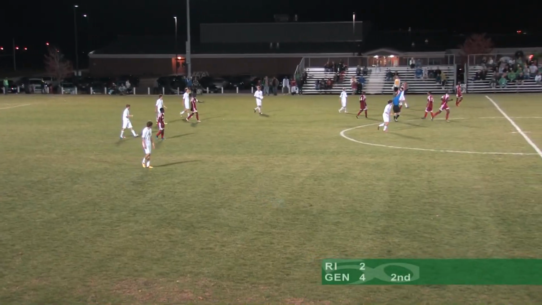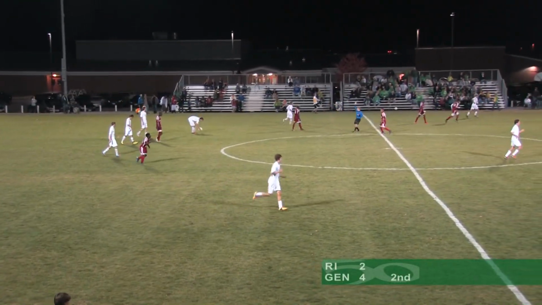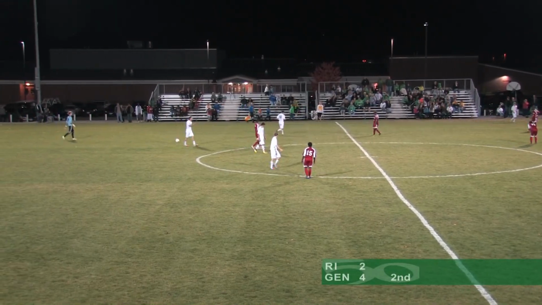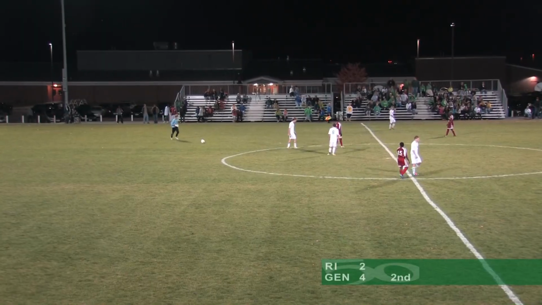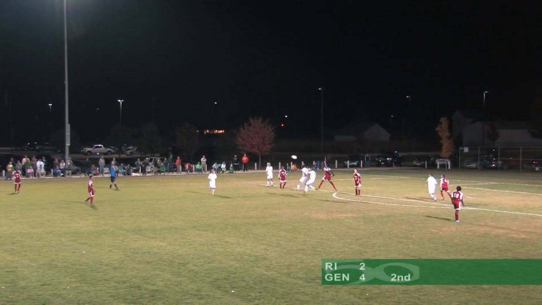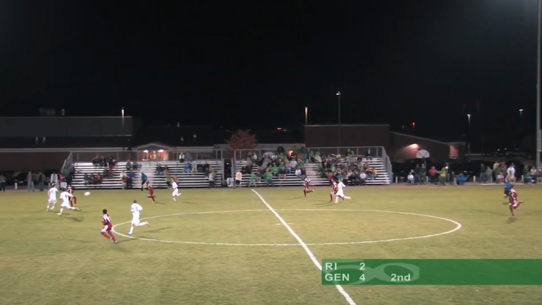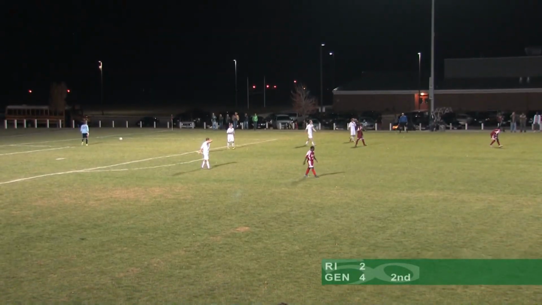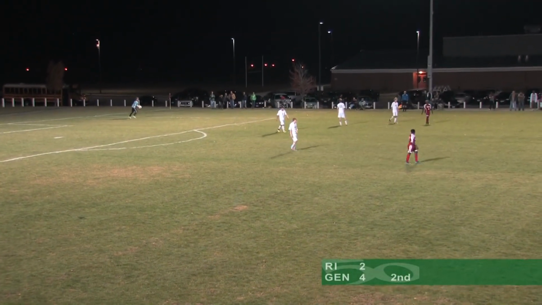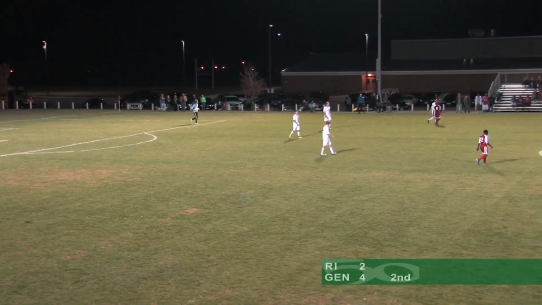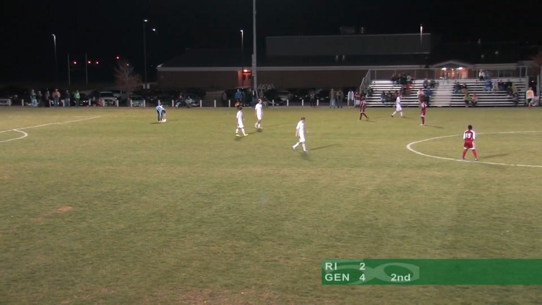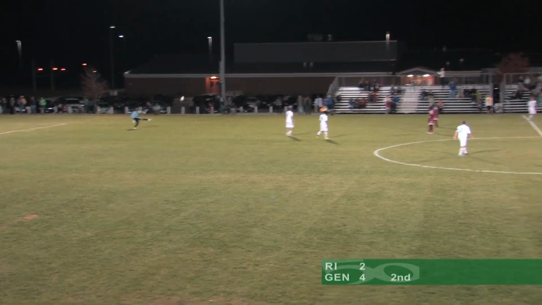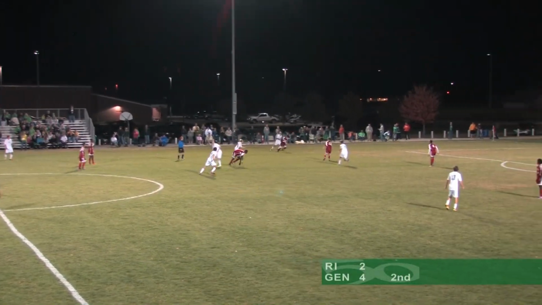Again, the Rock Island player tried to play the ball while he's on the ground. That's a dangerous play. Geneseo will set the free kick on the Rock Island foul. Josh Morton coming out of goal to take it. Handball is the call. We've got less than 1 minute to play in the game. Josh Morton again comes out to take the free kick. Ball played in.